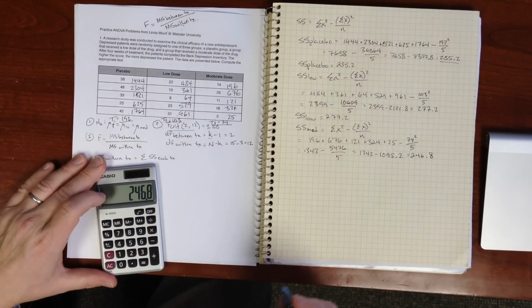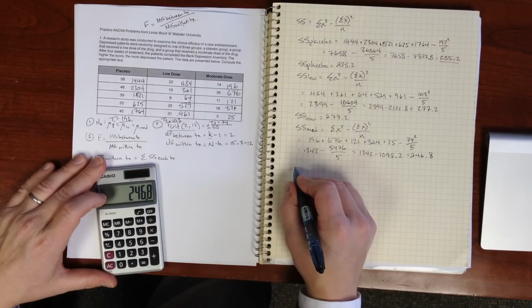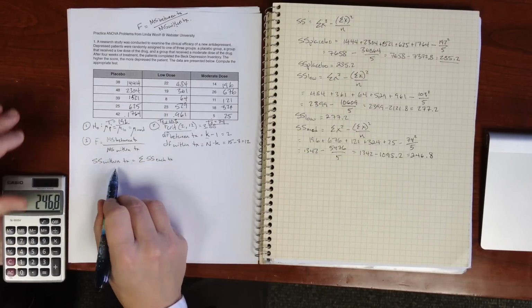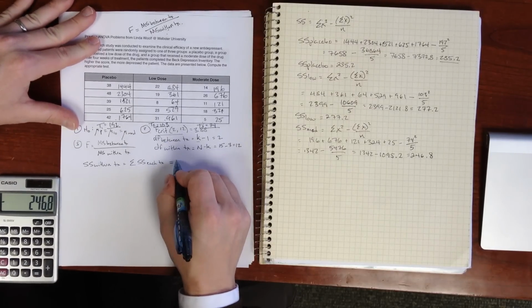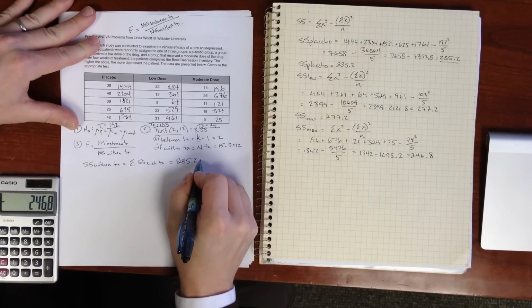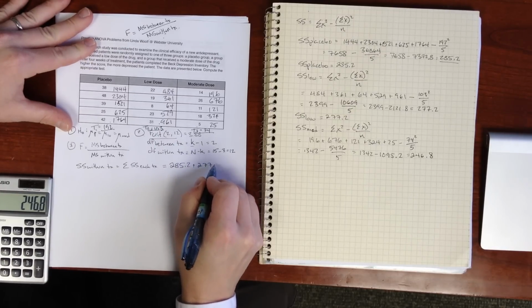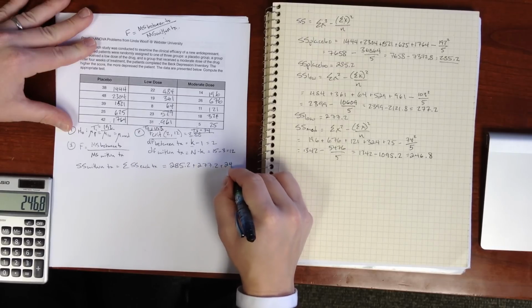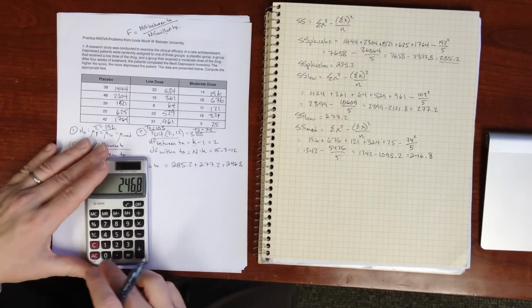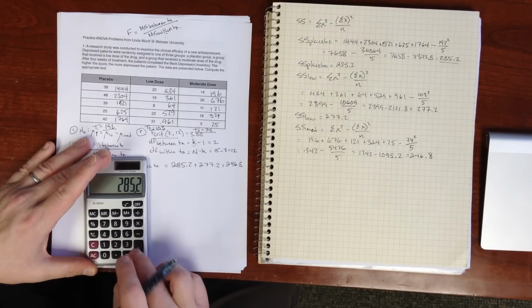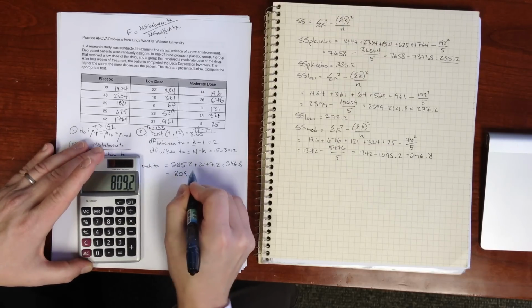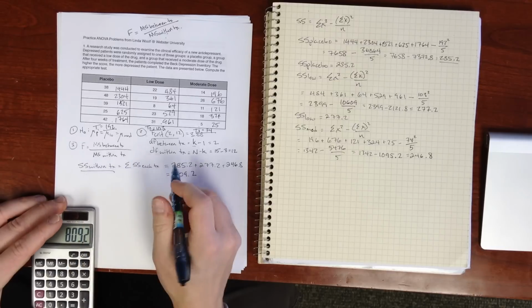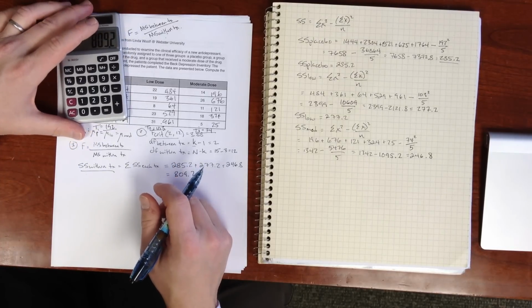246.8. Alright. Now, like I said, the sum of squares within treatment is the sum of those sums of squares for each treatment, or 285.2 plus 277.2 plus 246.8. That's 809.2. And that is our sum of squares within treatments.